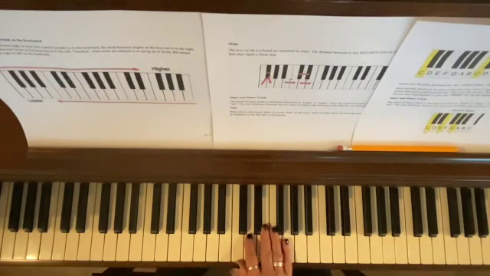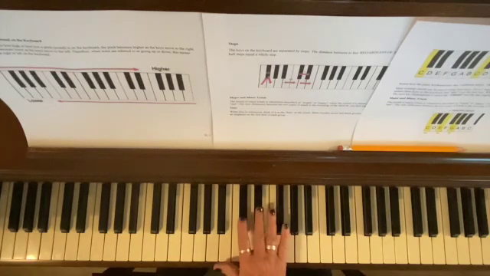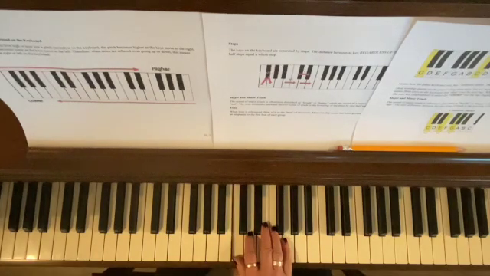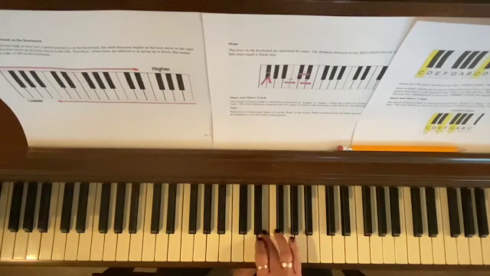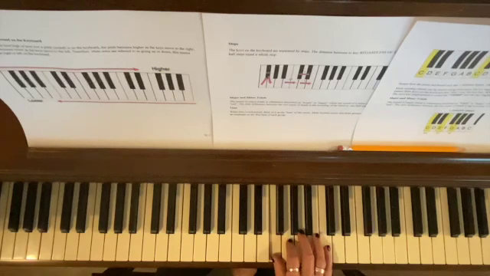Now we name the keys with letters of the alphabet. So I'm going to start with the first white key before the set of 2 black keys, and we call that C. And they go in order. So this is D, this is E, F, G. And then the alphabet starts with A here. A, B, and then we're back to C.